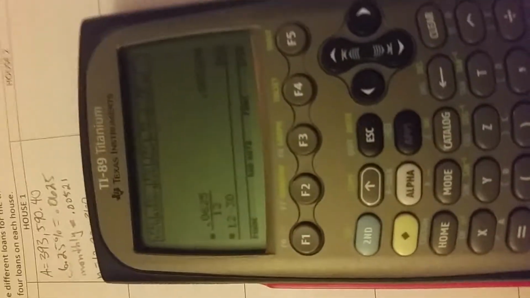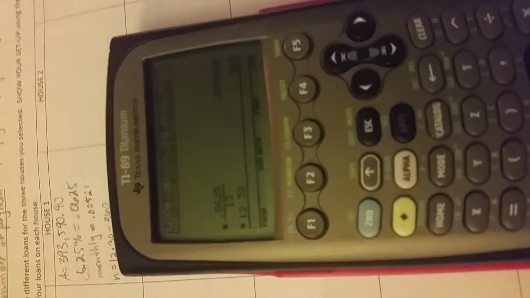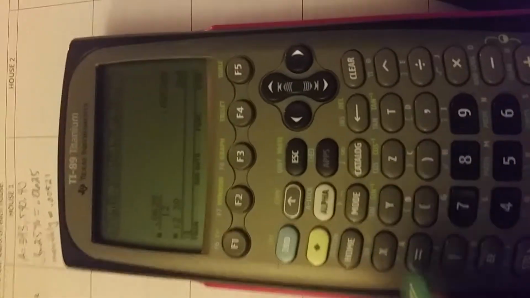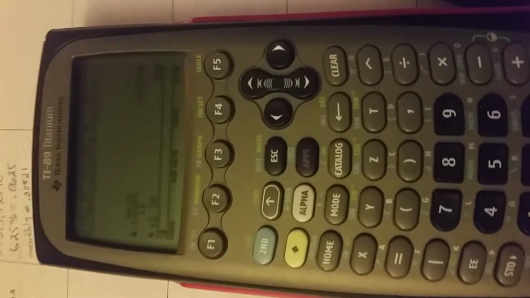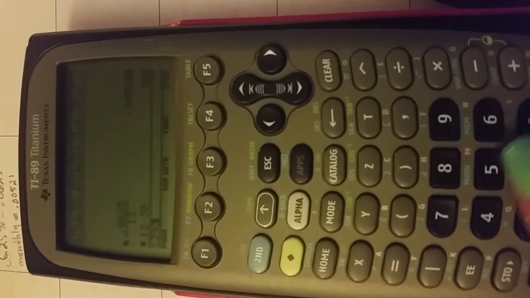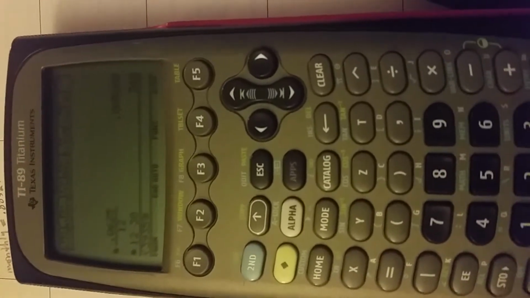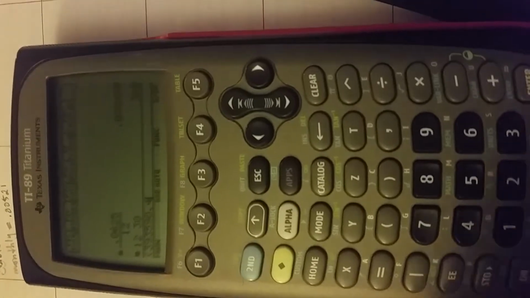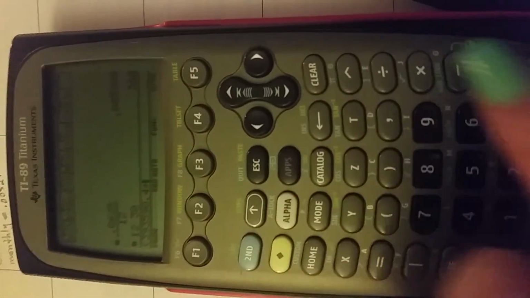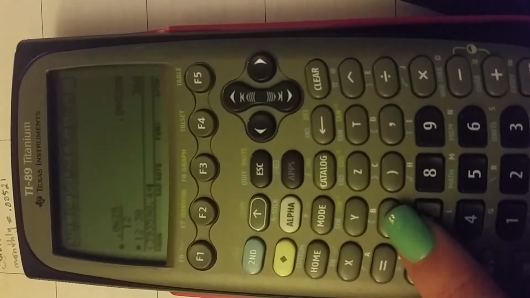Now watch. In the numerator, I'm going to start off with a pair of parentheses. Open parentheses. Now I'm going to put A. For my case, it's $393,590.40. And I'm going to multiply that. Open parentheses again.